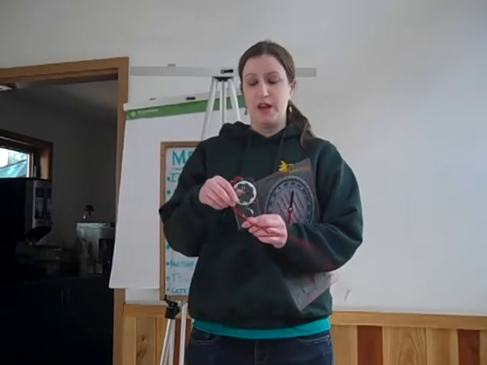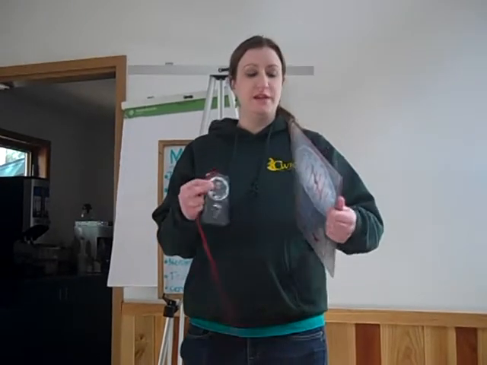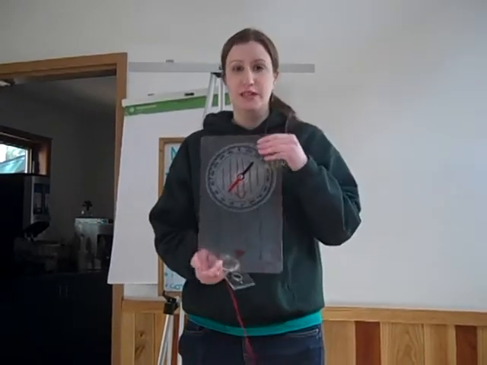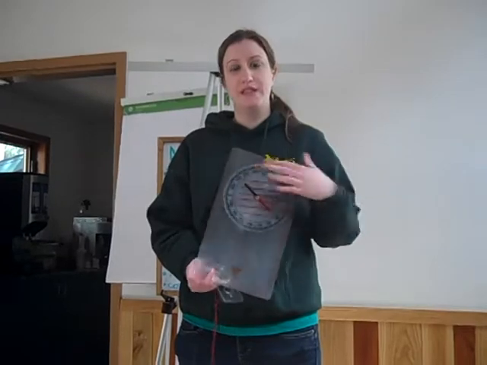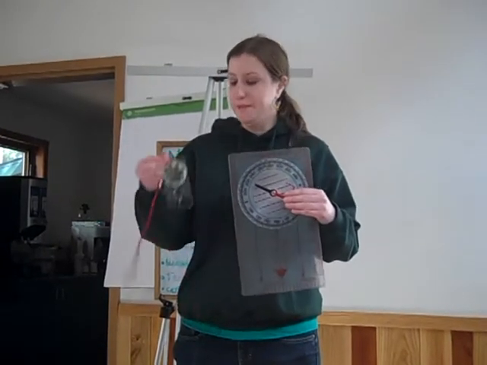For the next activity, hand out the compasses and make sure that all the students know the different parts of the compass. And you can use this large scale of the compass to describe each component on the smaller one.